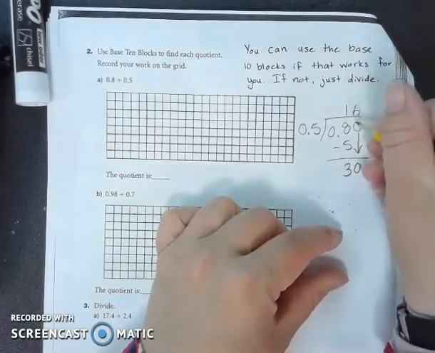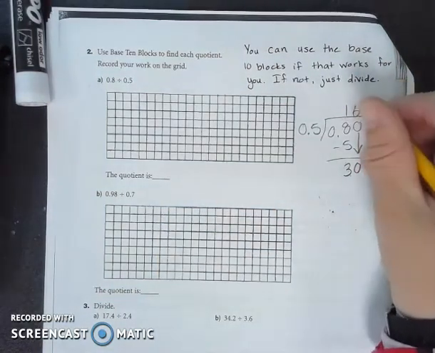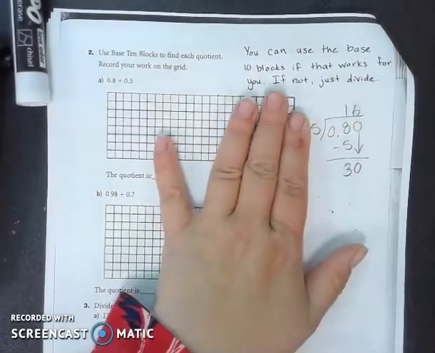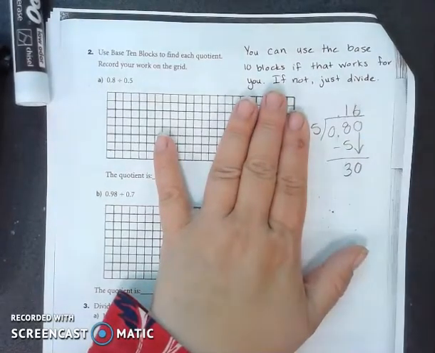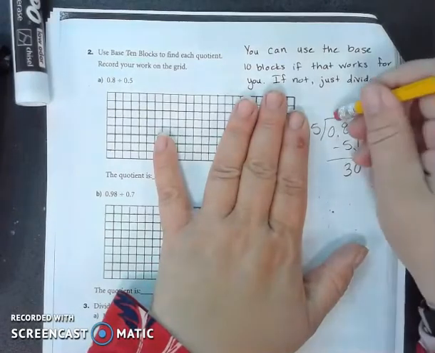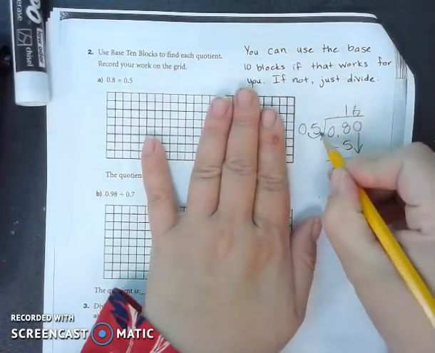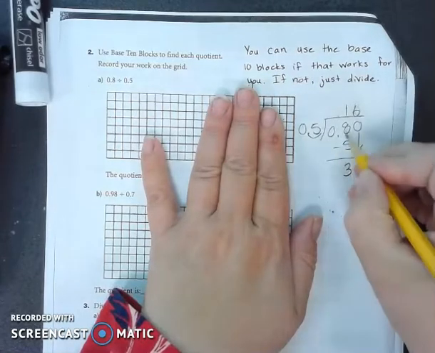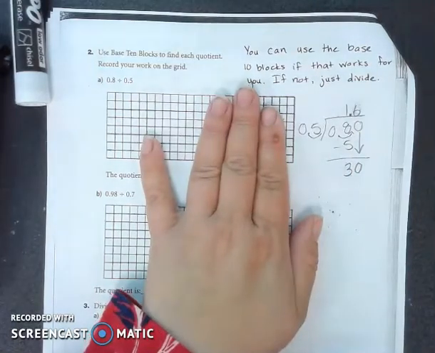All right. So now I'm figuring out where to put my decimal. Now, if there was no decimal here in the divisor, I would just put my decimal straight up from where it is. It would be 0.16. When there's a decimal in the divisor, basically, I move it over that many times. So I move it over to here, and my answer is 1.6.